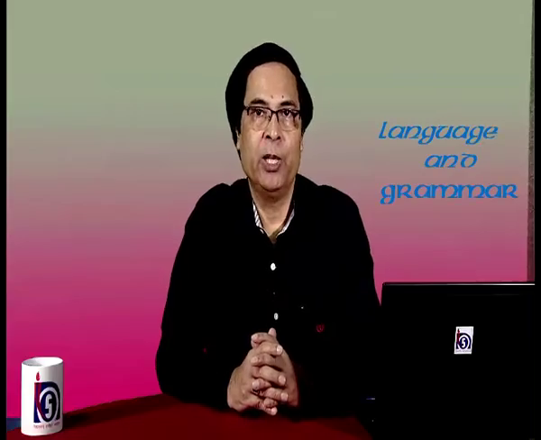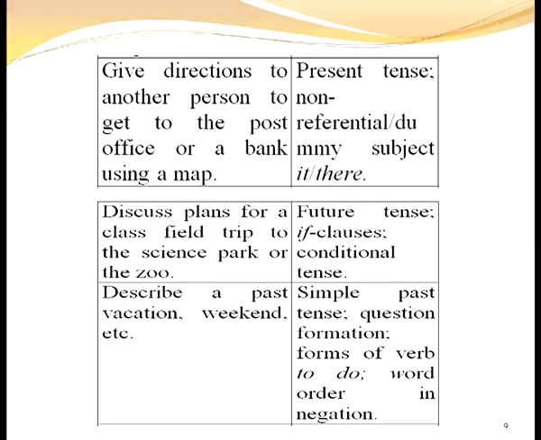Another situation can be giving directions to another person to get to the post office or a bank using a map, and this will give you a chance to talk about present tense, non-referential or dummy subject like it and there, as in it rains, there was a man, etc. Next thing you can use will be to discuss plans for a class field trip to the science park or to the zoo, and this will give you a chance to talk about future tense, if clauses, conditional tense, and so on.